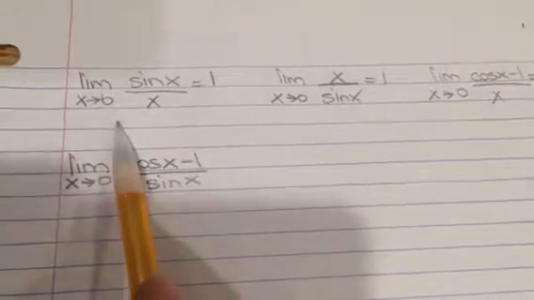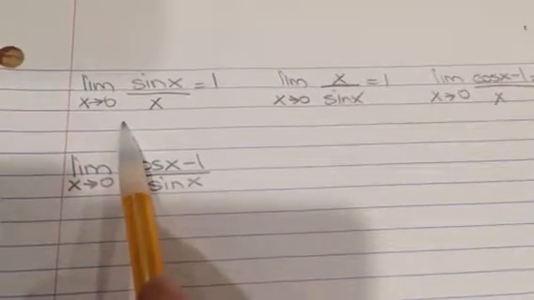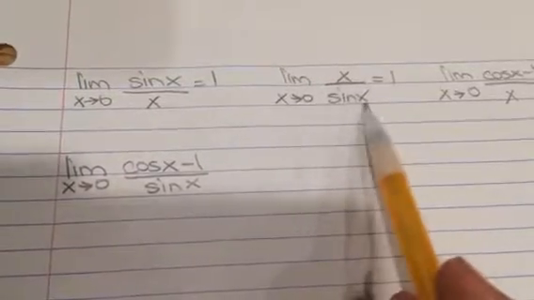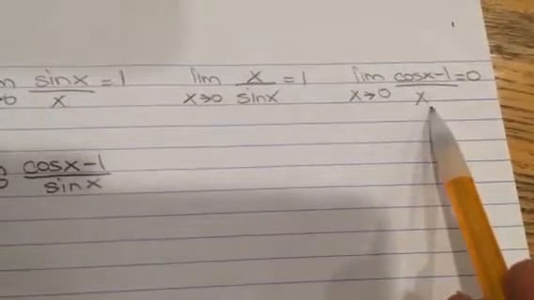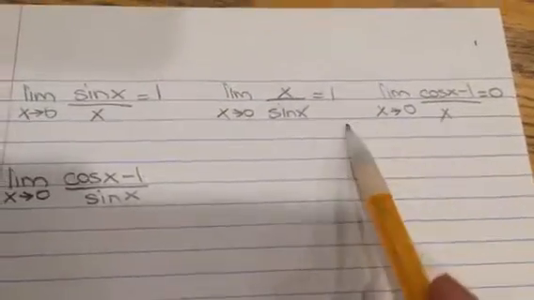So we have 3 known facts. The limit of sine of x over x as x approaches 0 equals 1. The limit as x approaches 0 of the reciprocal is also 1. And the limit as x approaches 0 of cosine x minus 1 over x is 0. So now using those known facts, let's see if we can find the limit of an unknown one.